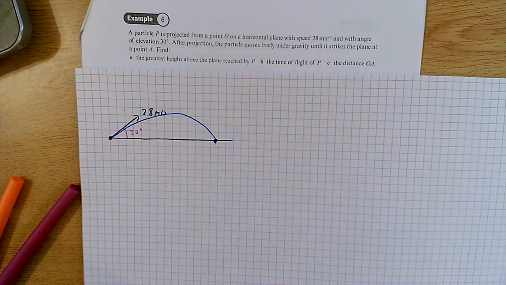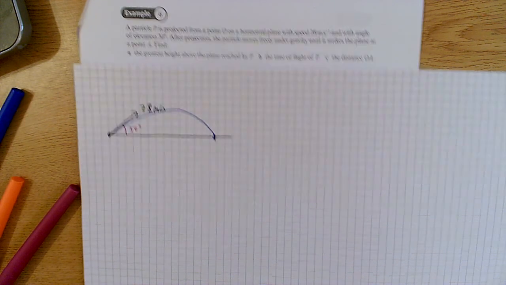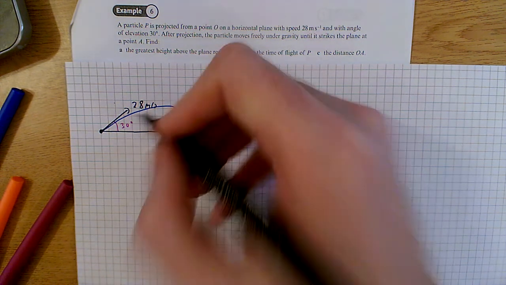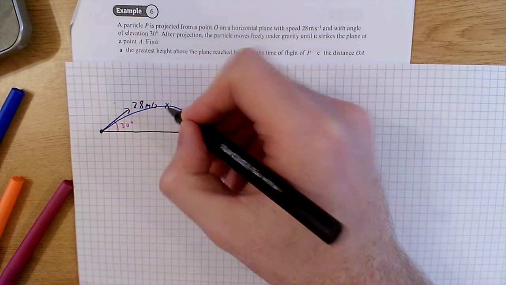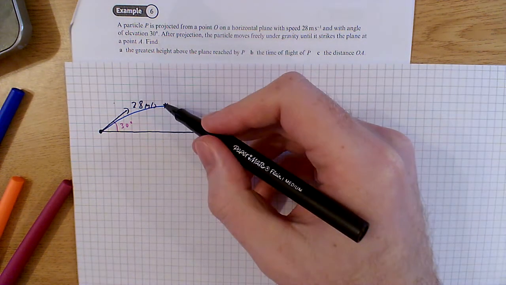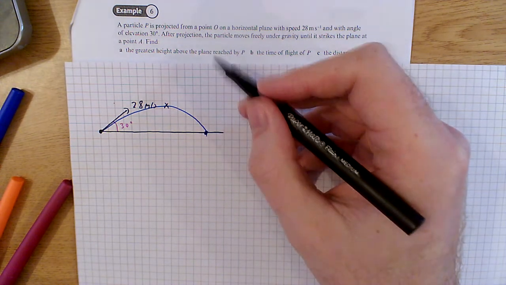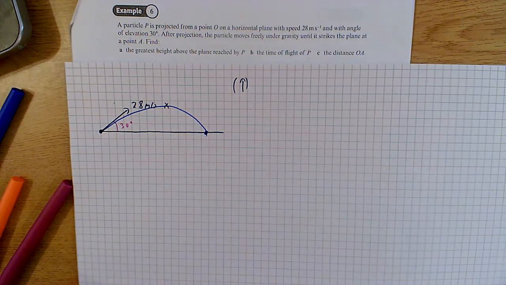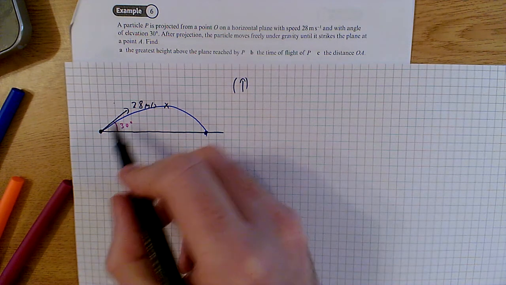Right. Like all the other questions, we can do two things, and they are the only two things that we can do: one is to resolve it and do suvat vertically, and the second is to do suvat horizontally. So if it's asking us for the greatest height above the plane reached by P, that's asking for us this height, and that's going to be a vertical suvat, because we're looking for a vertical height here. Height is vertical, so if it's asking for the greatest height, we're going to use suvat vertically to attempt to find that point. So the first thing is we need to start with the initial velocity.